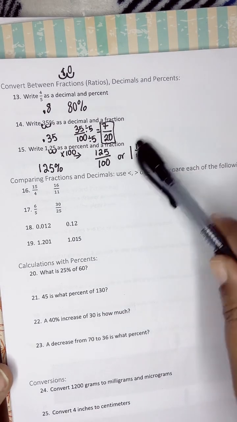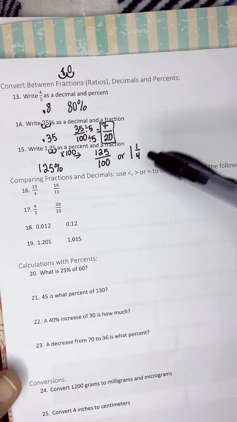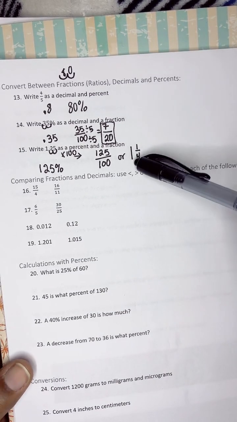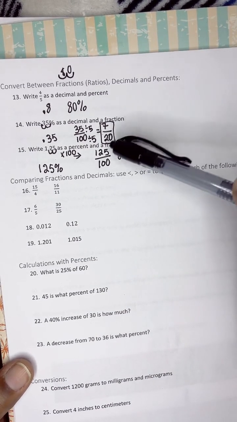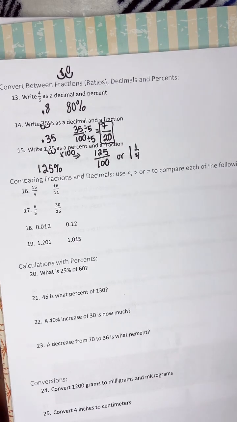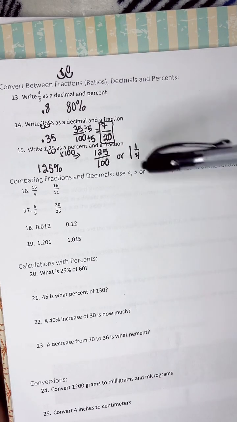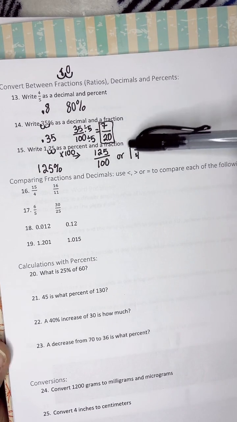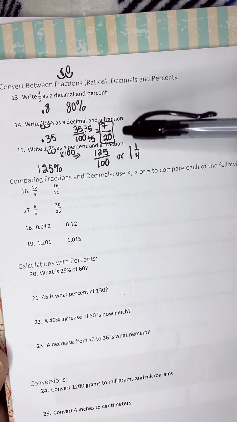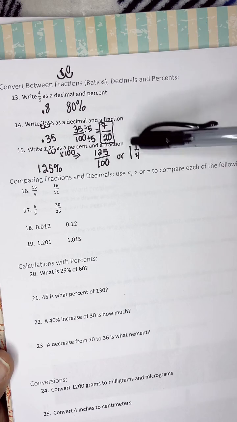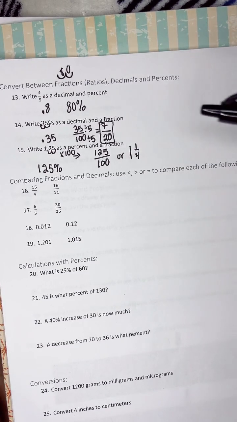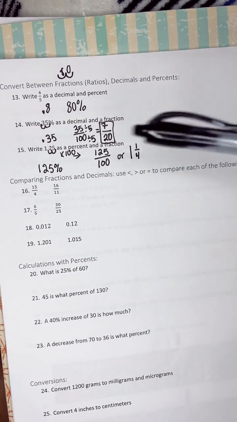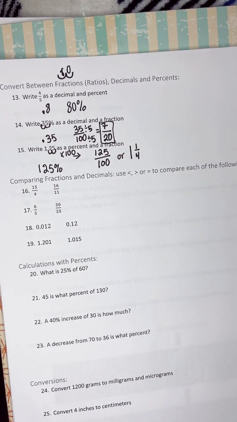This is simplified, but this is a mixed number. So I don't know if that qualifies as a fraction. Do you get what I'm saying? So make sure you follow what they're asking for. This is a mixed number, not a fraction. Here, you gave me a fraction, but it's not simplified. So how do we simplify this?